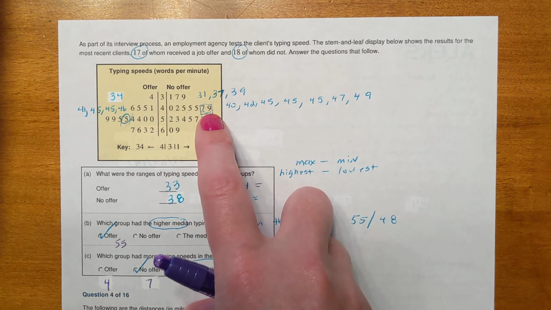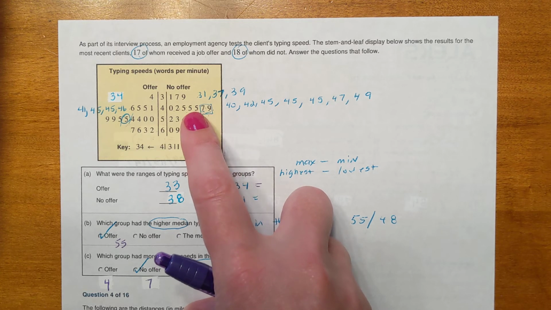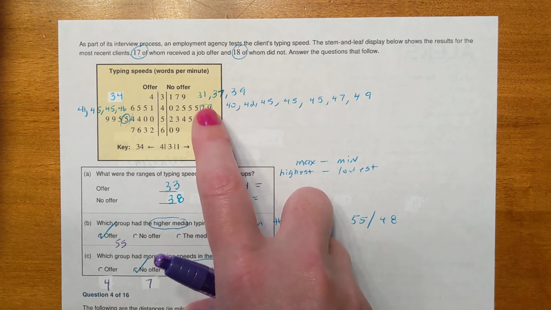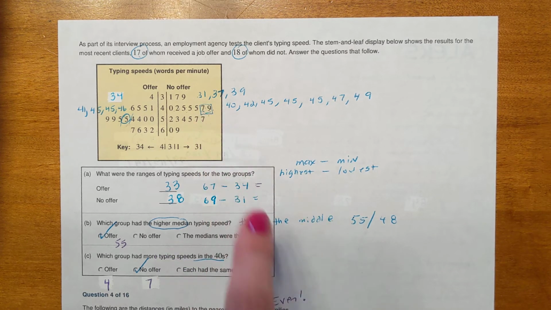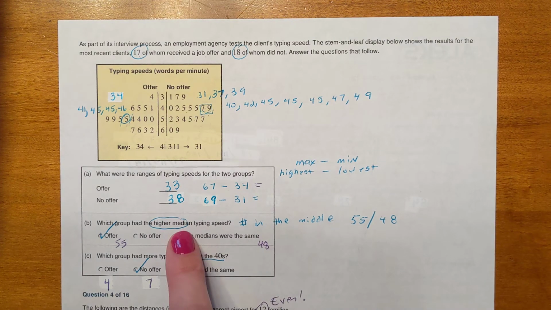And so when you have 2 numbers in the middle like this, again, what you do is you add them up and divide by 2. So 47 plus 49 divided by 2 would be 48. 48 is between 47 and 49. So that one's 48. So the higher number is 55.